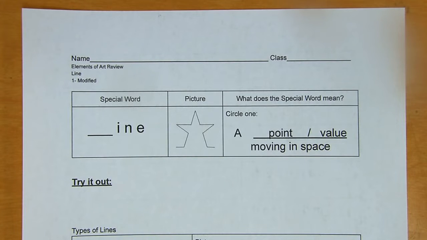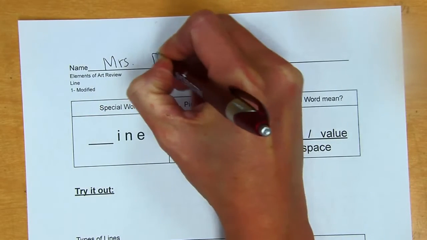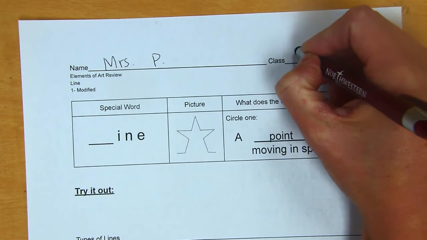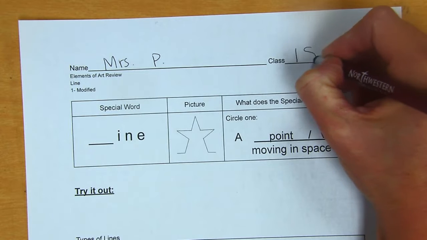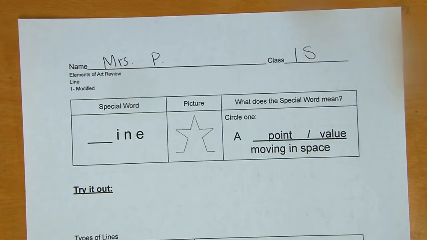It's Mrs. Peterson, that lady who teaches art, and today we're going to talk about the element of art called line. Before we begin, please write your first name and last initial at the top, and then write your class on the class line. So first grade, Mrs. Sefchek's class would be 1S.